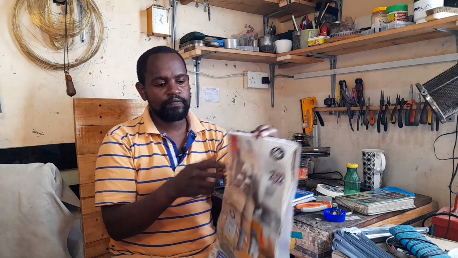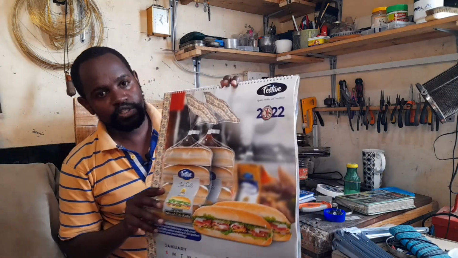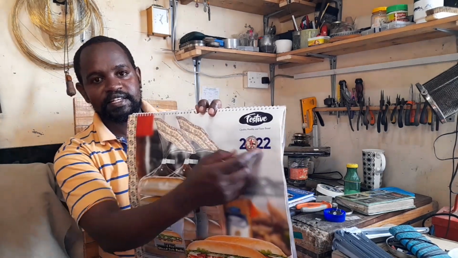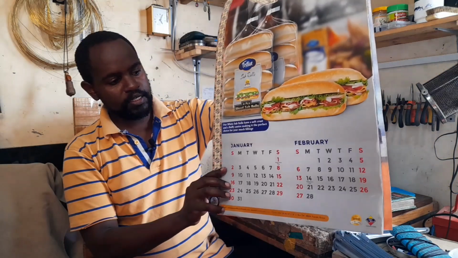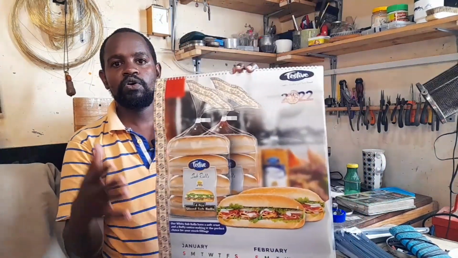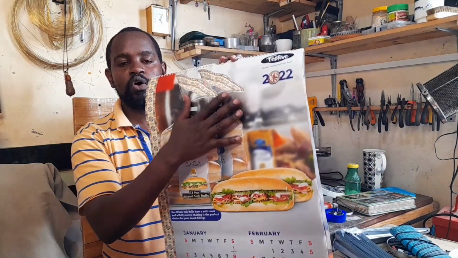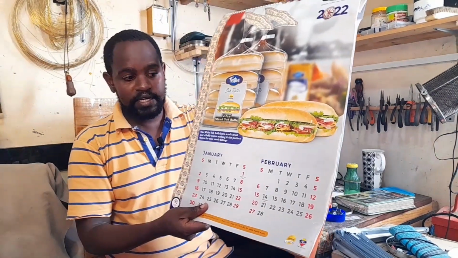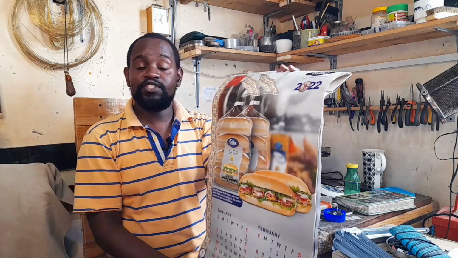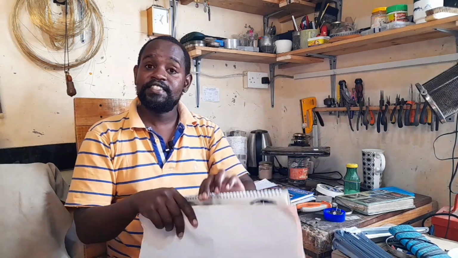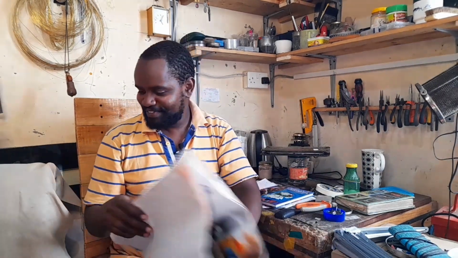project to finish tomorrow. So if you haven't noticed yet, this is last year's calendar, the year 2022, okay? But I'm going to show you how you can use your old calendar and turn it into the current calendar that you can use this year. Stay tuned to learn more.